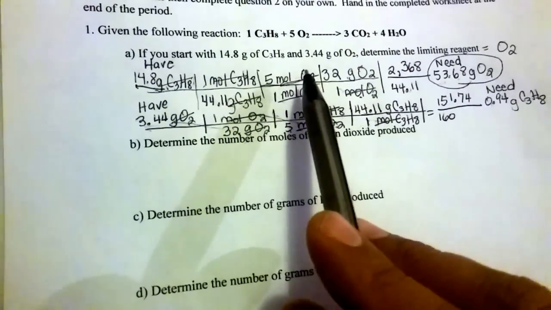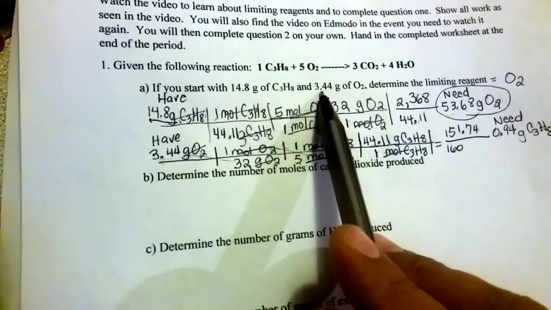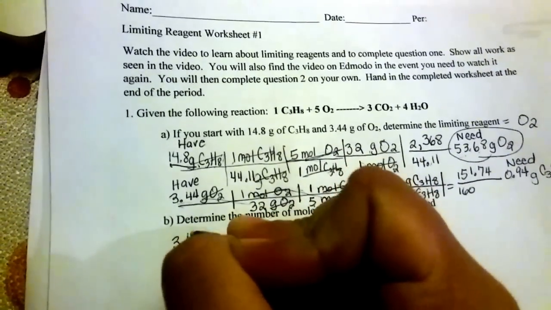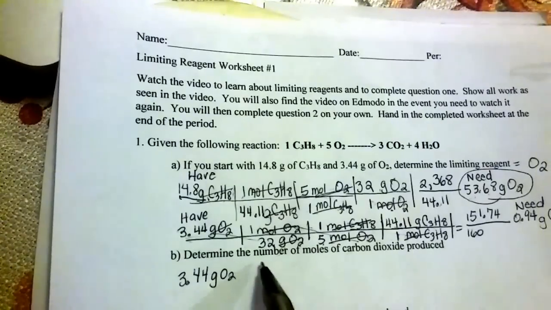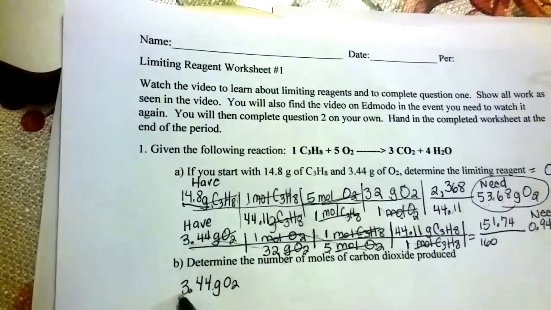For this problem we use the amount of the limit, which is 3.44 grams. And it says to determine moles, so this is going to be a mass to mole problem.